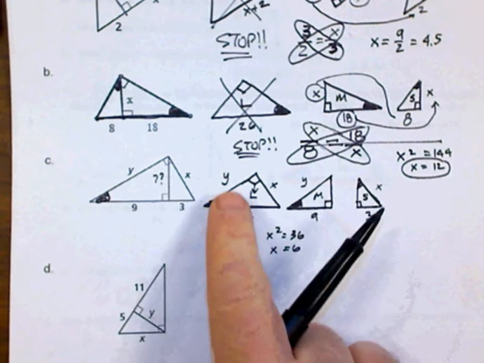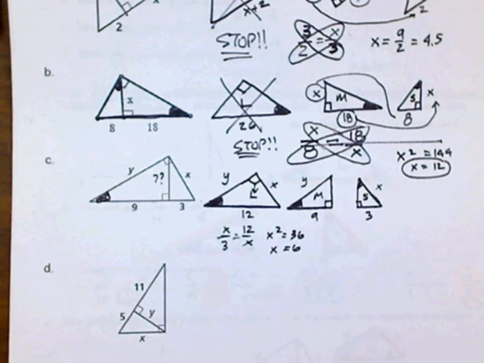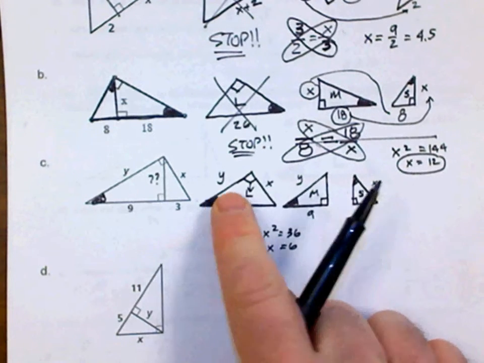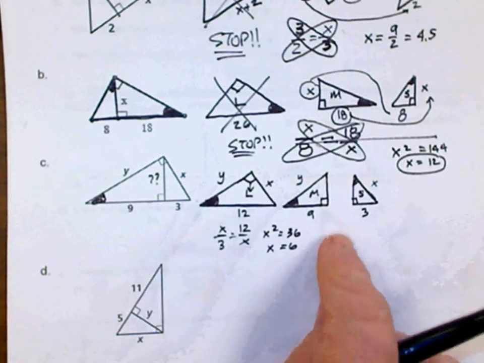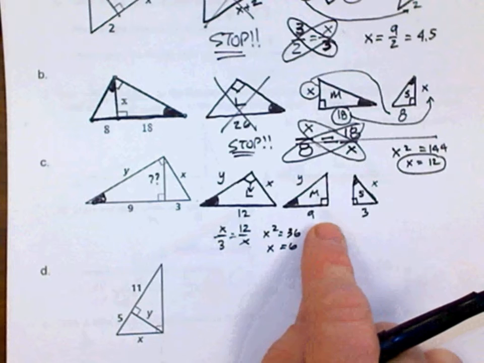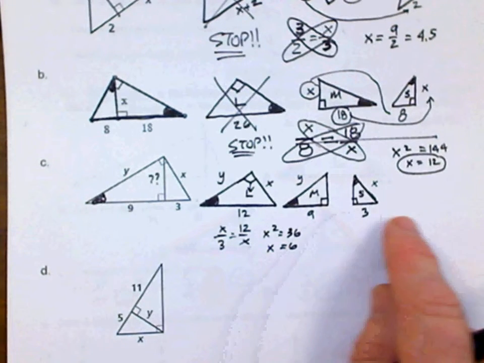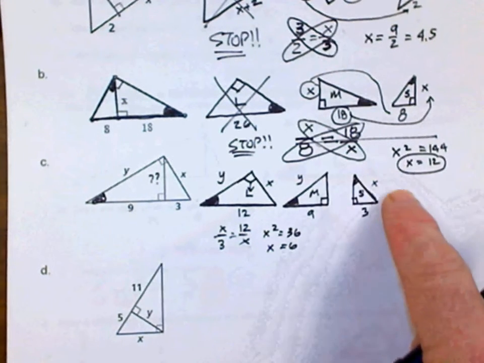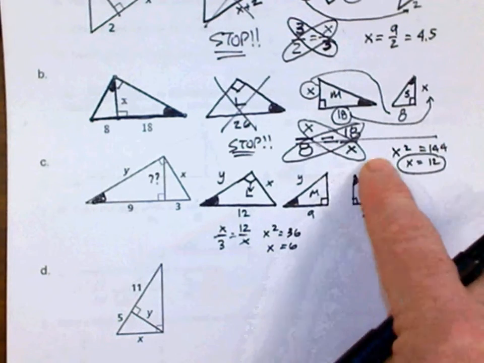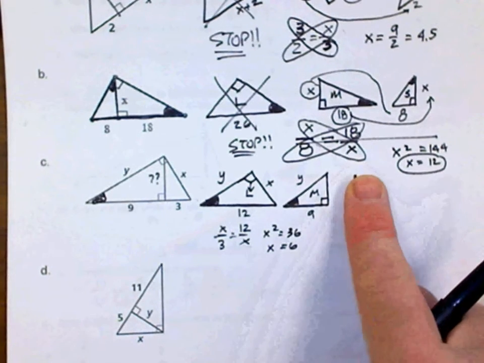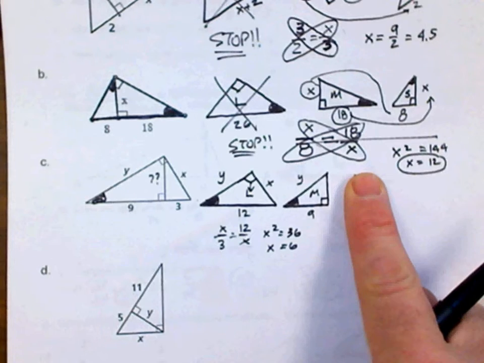If I didn't have y, I'd just move on to the next problem, but this one requires that I do another step. I need to solve for y also. And like we did with x, we only use 2 of the triangles. You'll see this one doesn't have a y in it. We're going to not use the small triangle at all to solve for y.